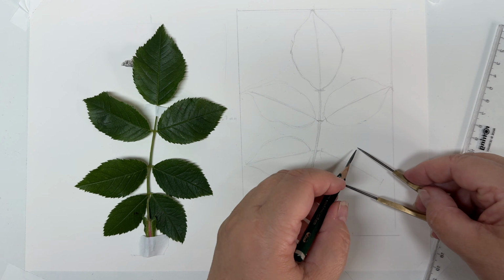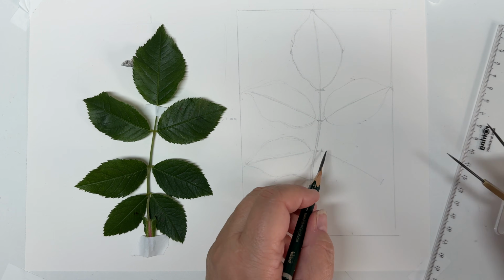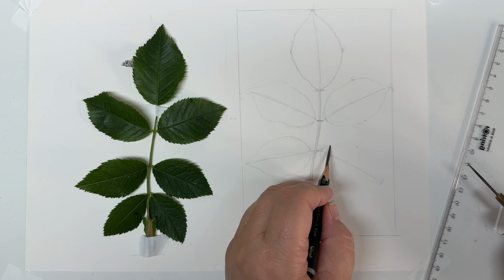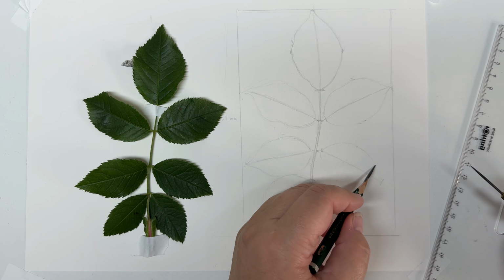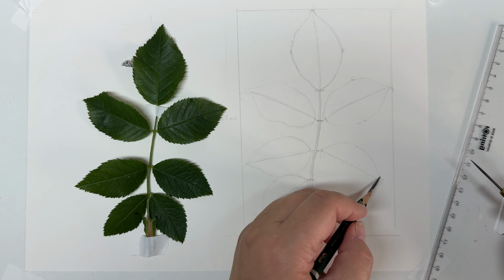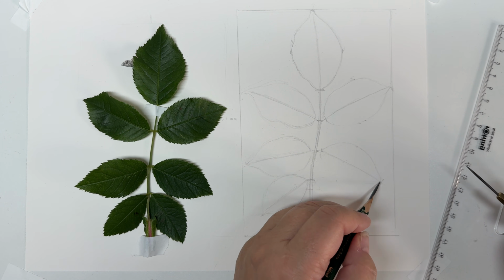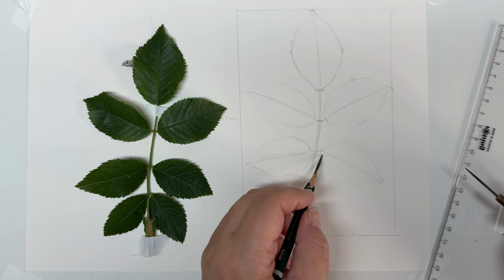We're not worrying about the serrations at the moment. We'll deal with them later. If we start drawing and trying to put in serrations at this early stage, you're just going to get caught up in that and lose sight of what you're actually drawing. So don't worry about the serrations.